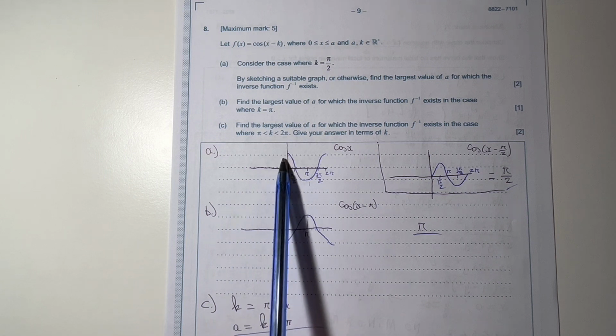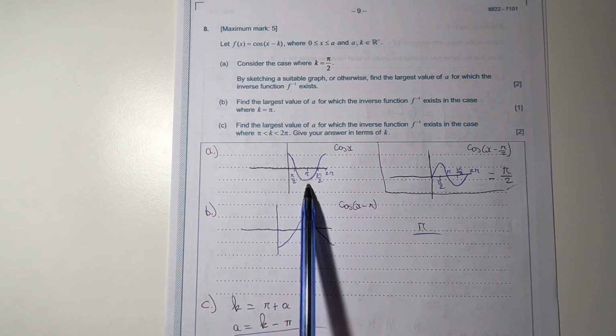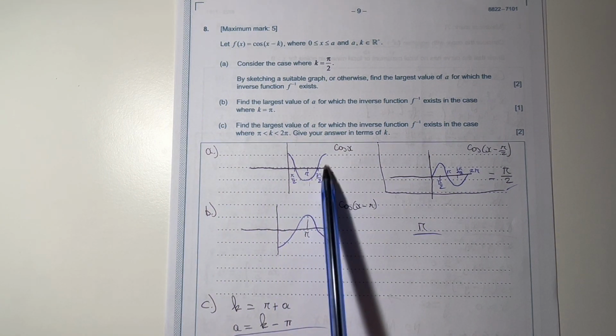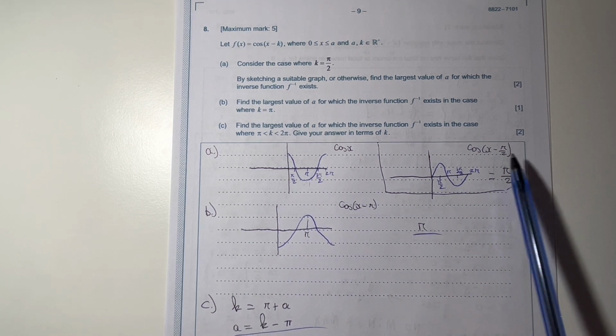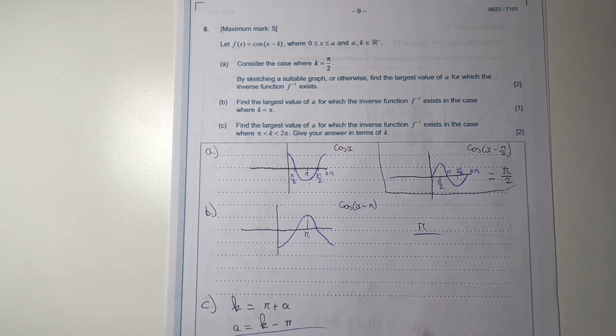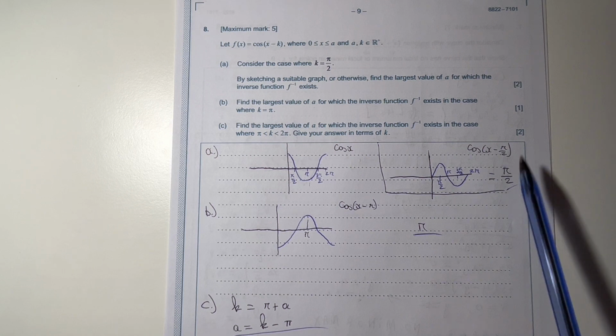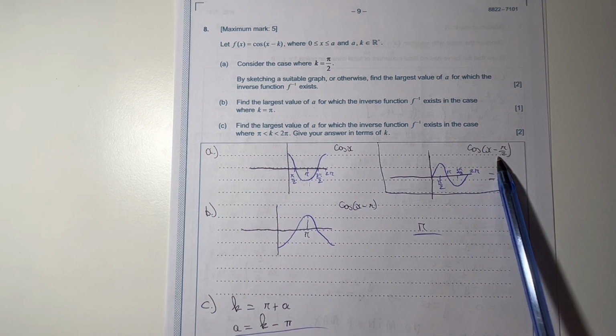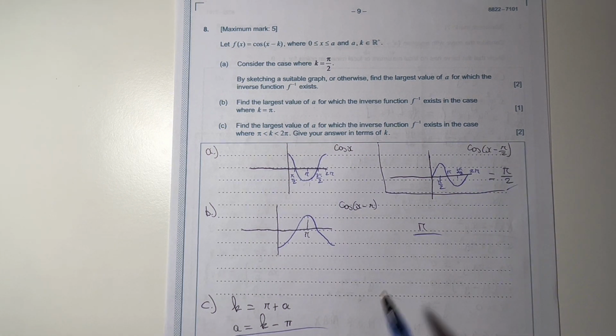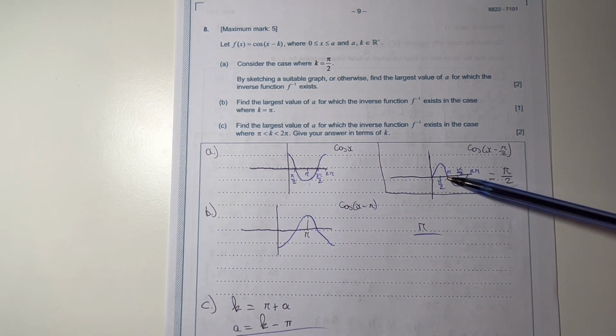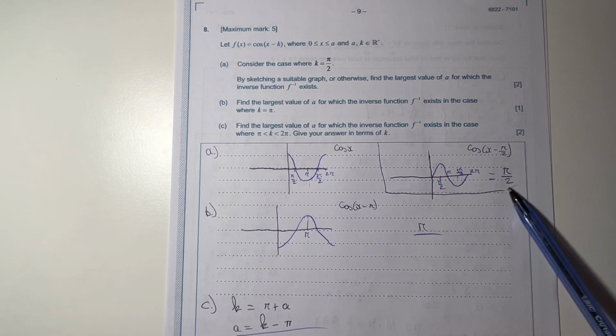It starts at 1 at 0, it goes down to -1 at pi, and it goes back up to 1 at 2 pi. Now they're asking us to sketch the graph of cosine of x minus pi over 2, and this is just a cosine graph with a horizontal translation of pi over 2 units to the right. I sketched that here for you, and as you can see, the maximum value occurs here, which is at pi over 2. Hence, the answer to part A is pi over 2.